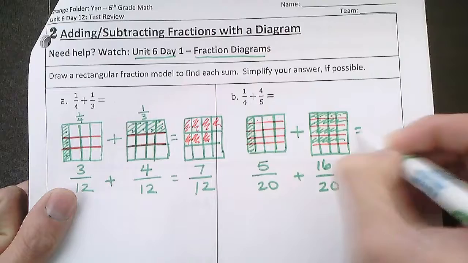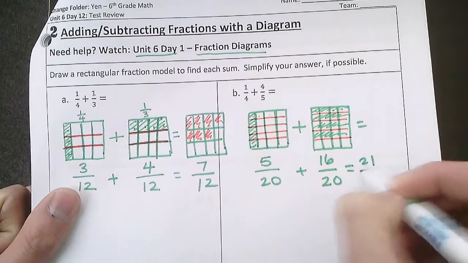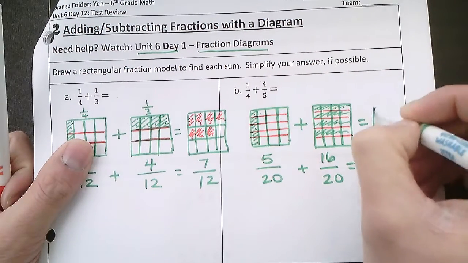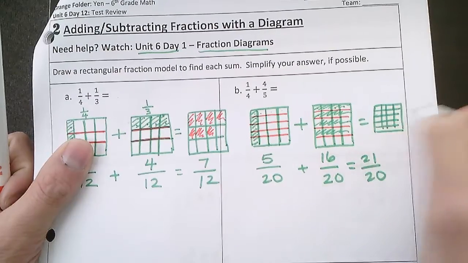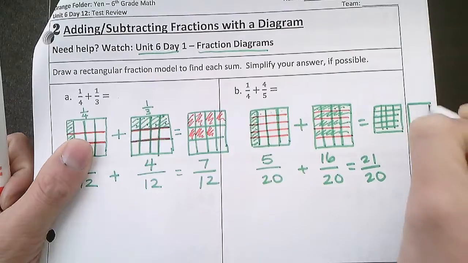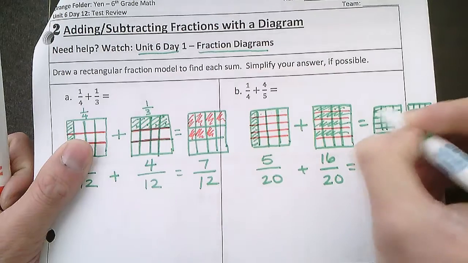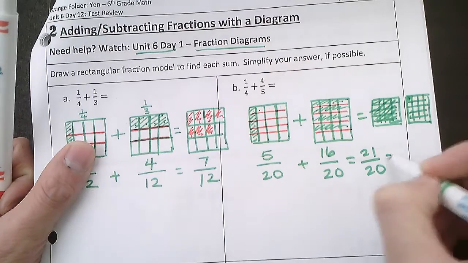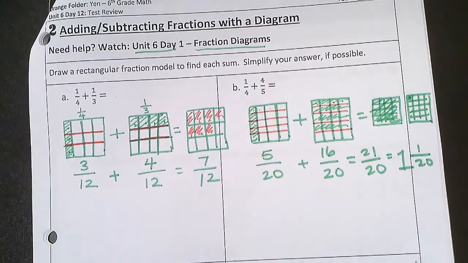Now we can add these up. 5 plus 16 is 21 over 20. And now, since we have 21 out of 20, if we started to draw one block, we would fill in all 20 and still have some left over. So we would have all 20 of one block plus 1 left over. So that would be the same as 1 and 1/20. Just like that.